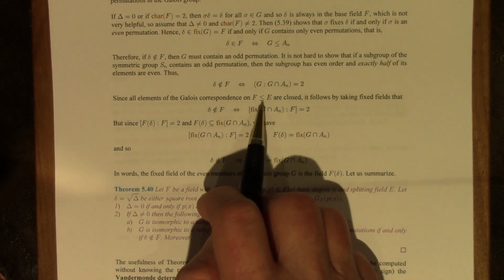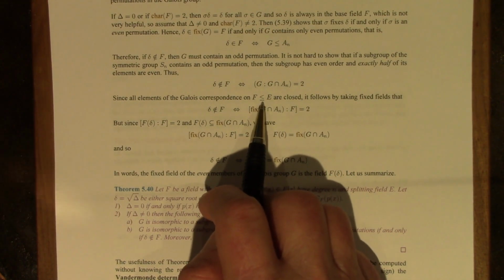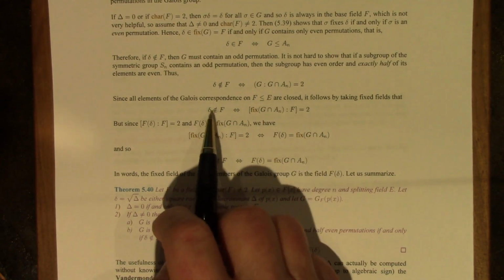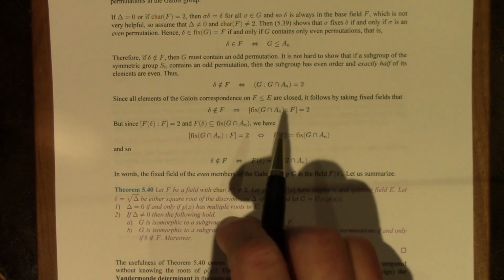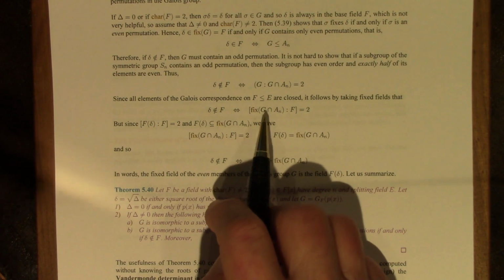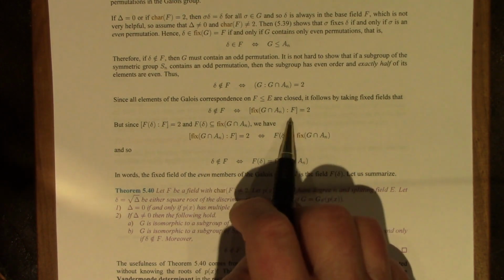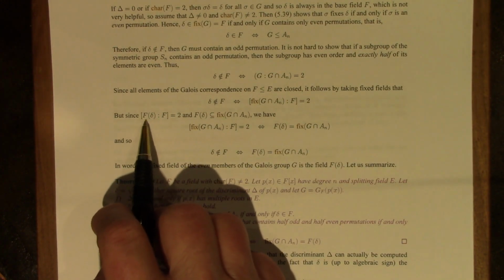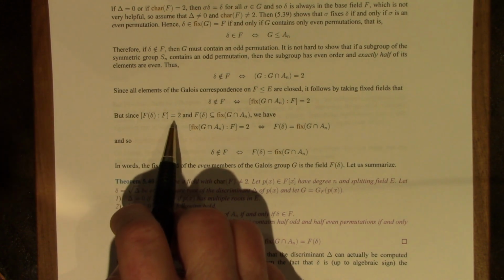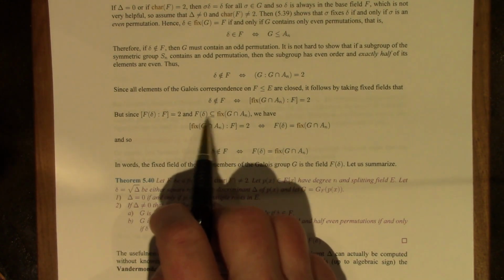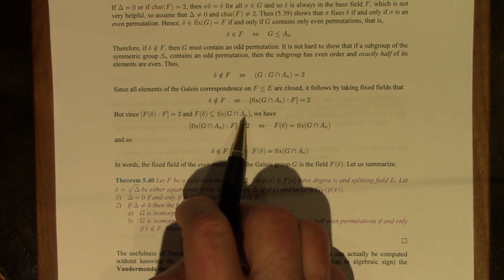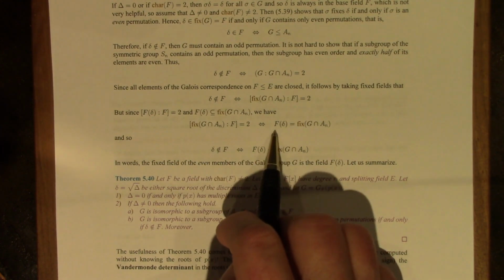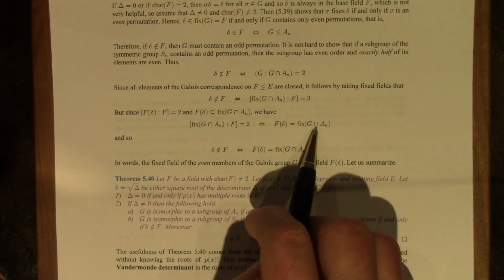Now, we're dealing here with a finite Galois extension, so all the elements are closed, and we can take fixed fields here. And so delta is not in F if and only if the degree of the fixed field of G intersect An over F is 2, but the degree of F with delta adjoined over F is 2, and F with delta adjoined is contained in this fixed field, and so this degree is 2 if and only if F with delta adjoined is equal to this fixed field.